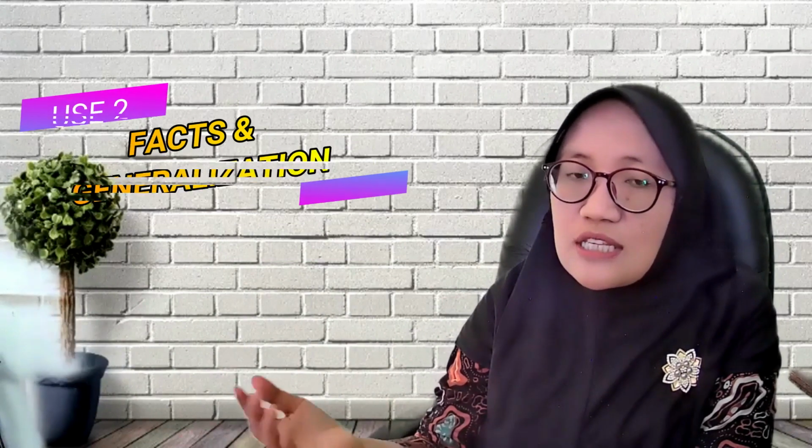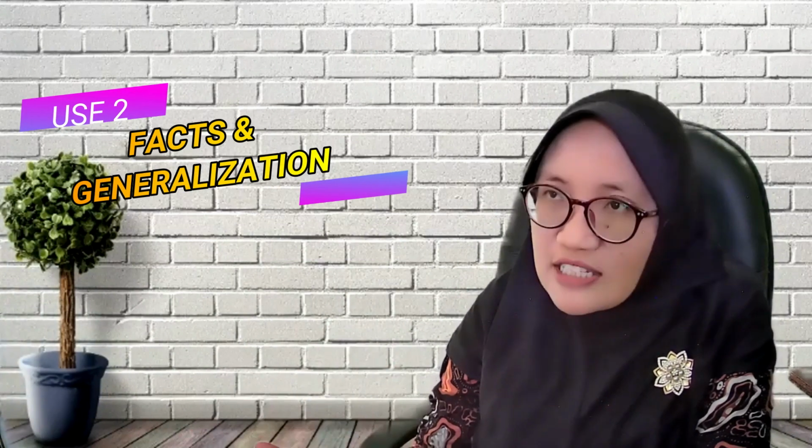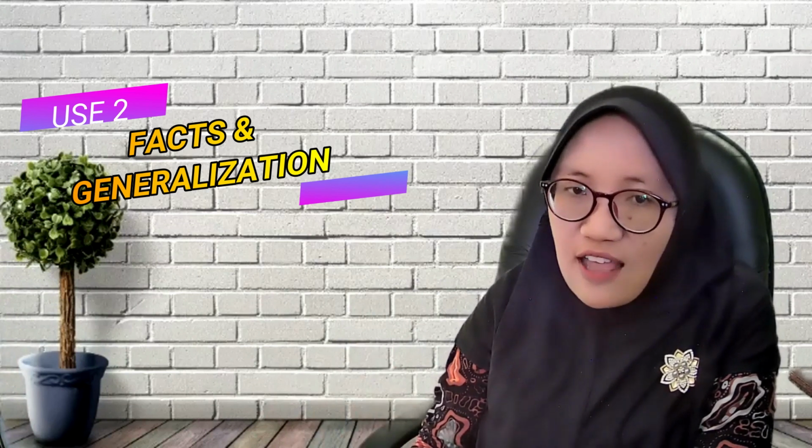The second use is for facts or generalization, yaitu suatu kebenaran. Jadi simple present itu digunakan untuk suatu hal yang sudah benar. From now it is true, and in the future it is true. Jadi sekarang sudah benar, untuk yang akan datang itu juga sudah benar. Nah, itu adalah the facts.